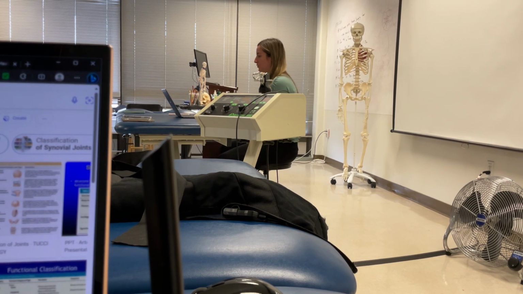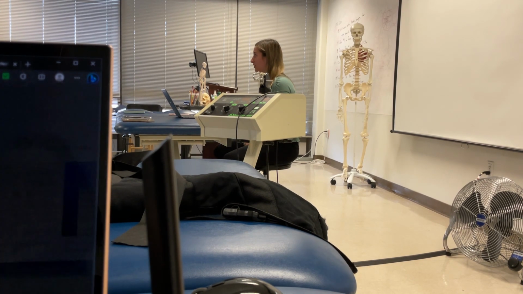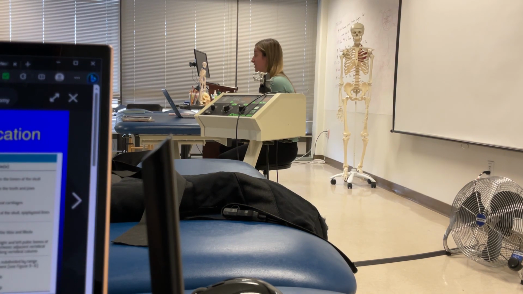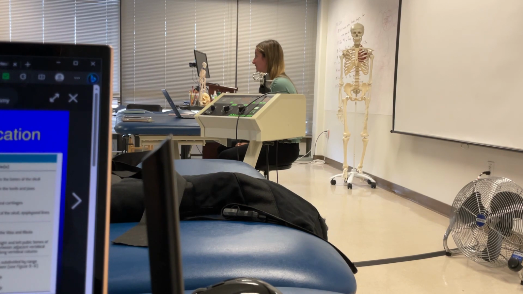Is it the synovial fluid? If it's RA, maybe, but this is OA. This is osteoarthritis. What about articular cartilage? Oh, Danila's nodding his head. Yes. What do we think? Articular cartilage could definitely be causing somebody's pain if they have osteoarthritis. What about joint capsule? Probably not. Oh no. Probably not. The joint capsule might be tight, but that's not what's causing the pain.